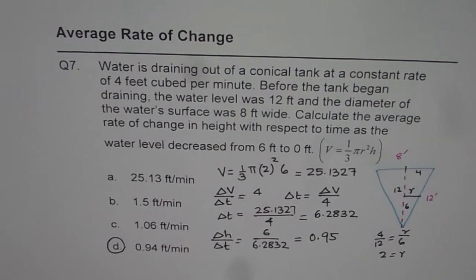So that is how we can calculate change in height with respect to time. Go through this video once again, try to understand the concept, and then move on.